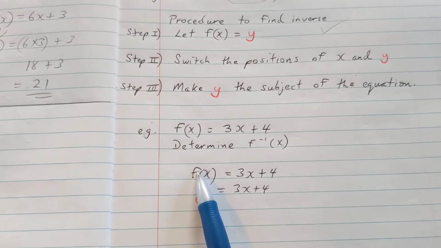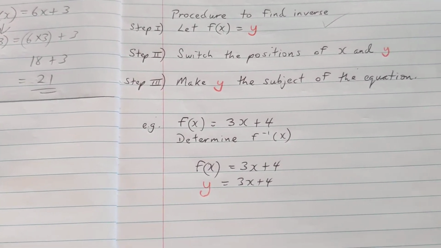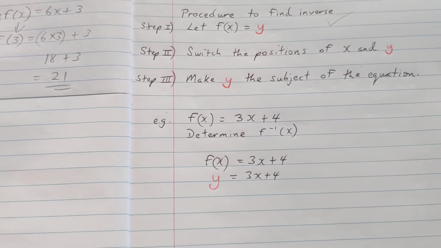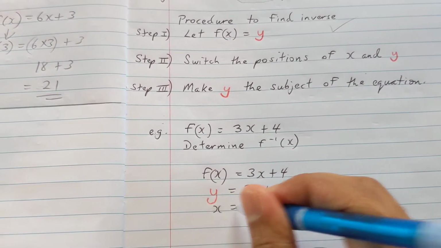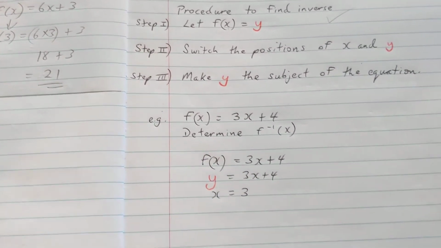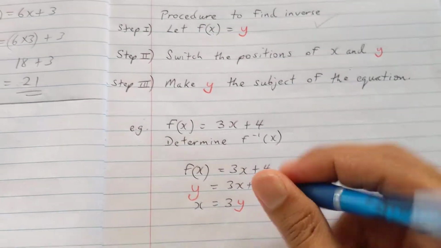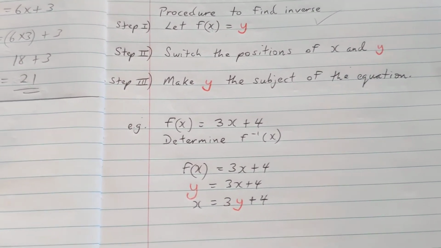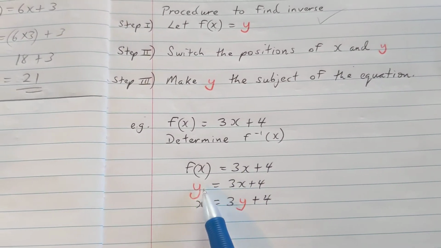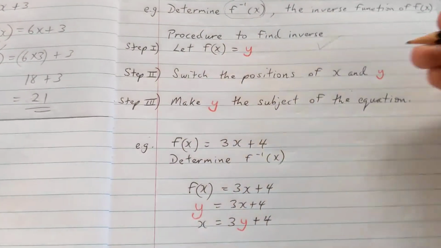So instead of having x and f at x, now I have x and y, which is more often what we have. The next step is to switch the positions of x and y. So in other words, wherever I see y, I'm going to put x, and wherever I see x, now I'm going to put y. So now I have x is equal to 3y plus 4. So I switched the positions of x and y. Wherever I see y, I put x. And again, that's why I color coded it so you can see it a little better. So guess what? Step 2 finished.